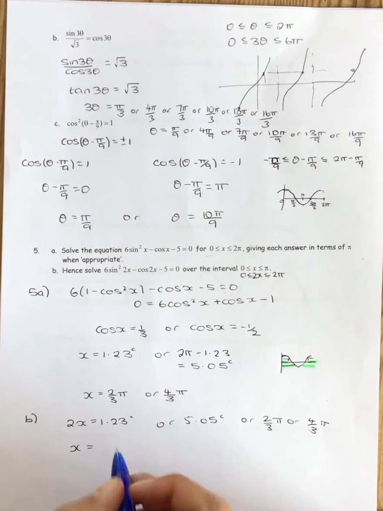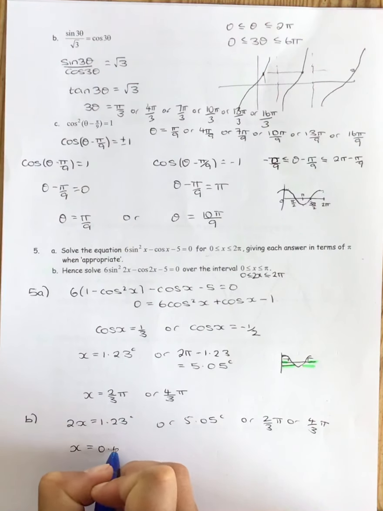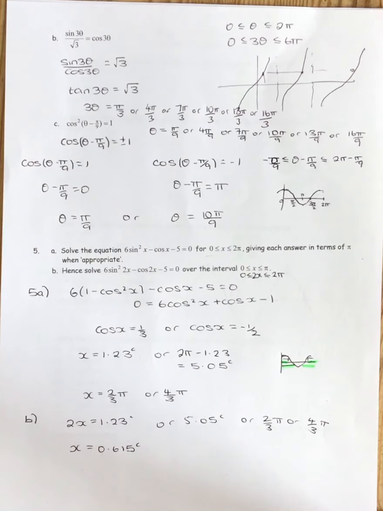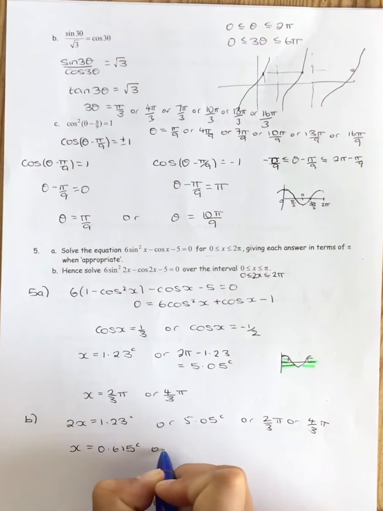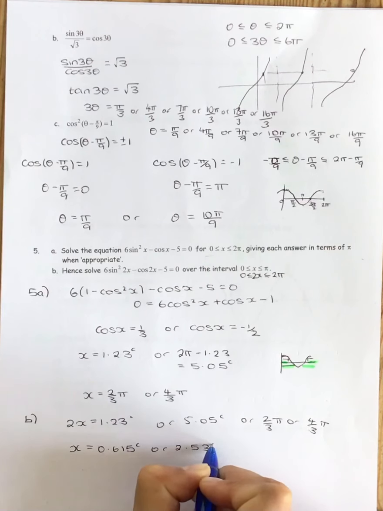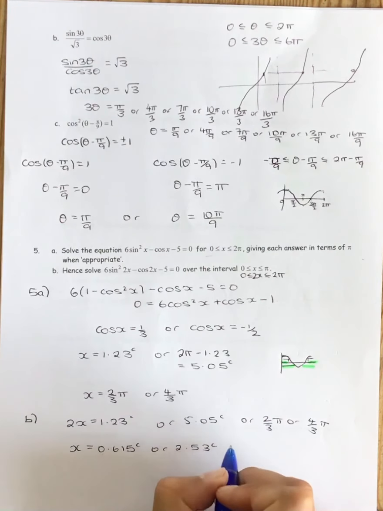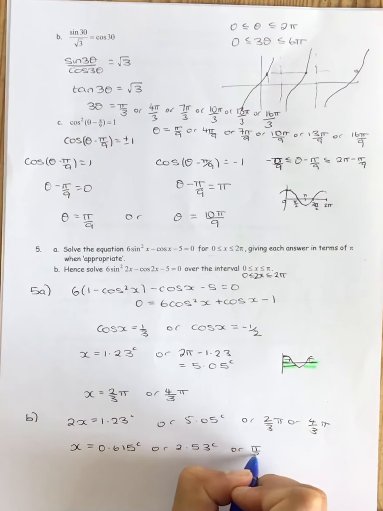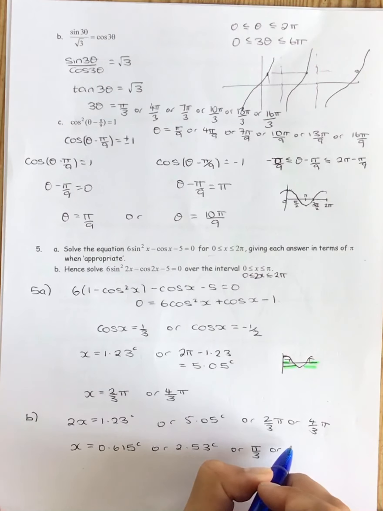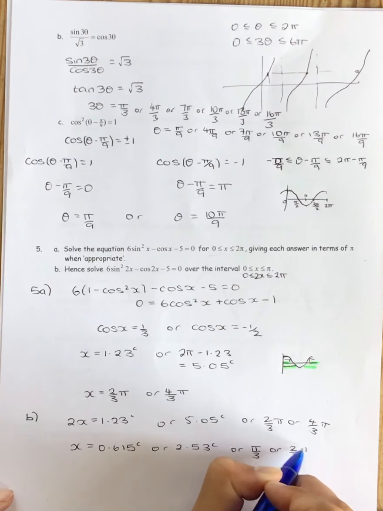So half of the 1.23 gives us 0.615 radians. Half of the 5.05 gives us 2.53 radians. Half of 2/3 pi gives me 1/3 pi, and half of 4/3 pi gives me 2/3 pi.